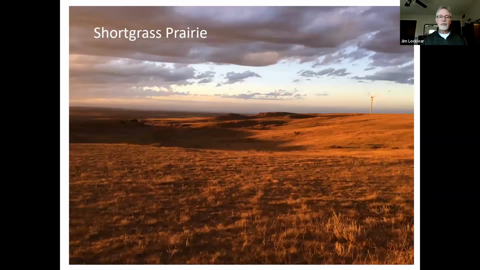So we're going to take a quick scan through a little travel across these communities. We're going to start in Colorado and roll downhill. Start with shortgrass prairie. This is another scene near Cedar Point. Shortgrass prairie is dominated by short grasses.